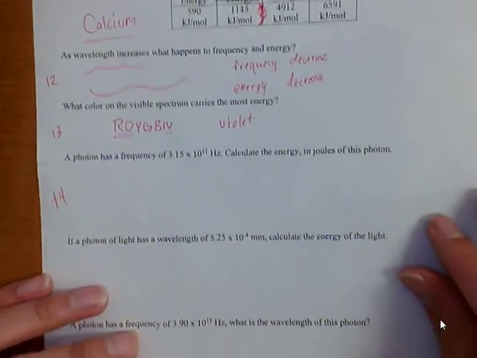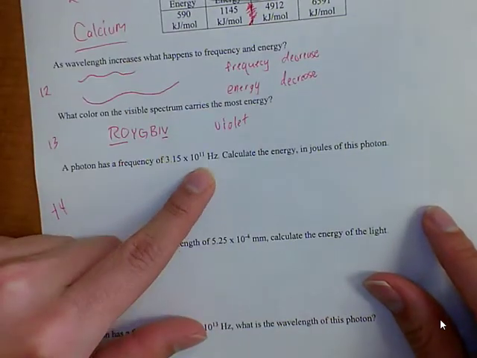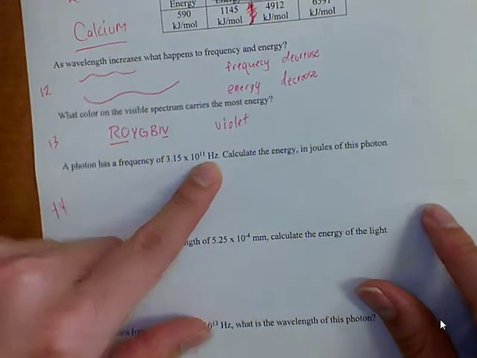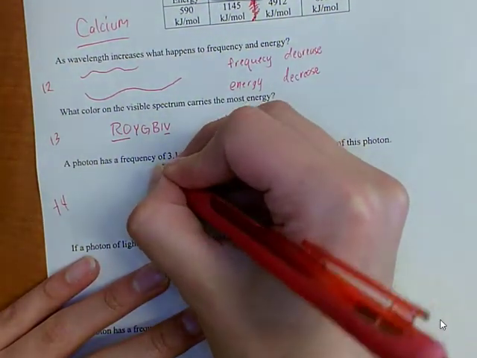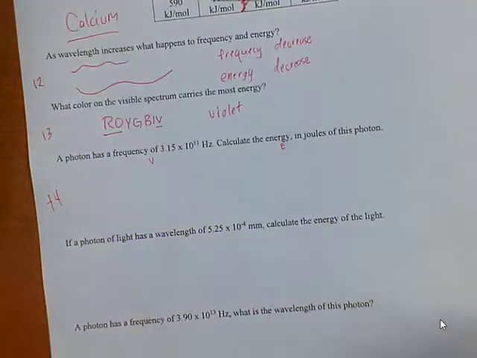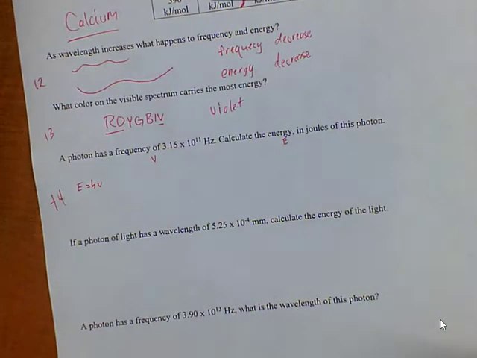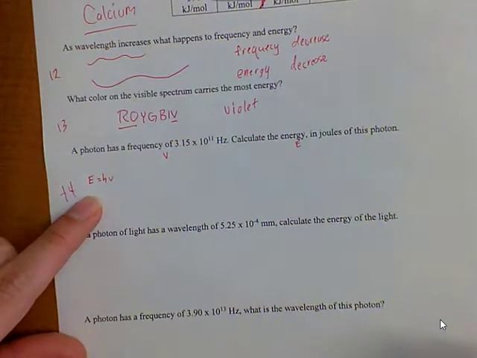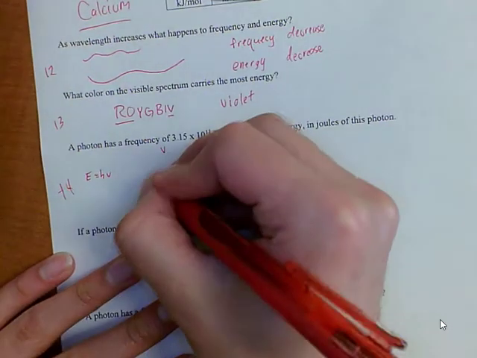All right, let's get to the math problems. All right, a photon has a frequency of 3.15 times 10 to the 11th hertz. Calculate the energy. Okay, so I have frequency and energy. There's only one equation that has v and E, and that is E equals hv. And so they're looking for energy, so I don't need to change the formula. So it's just h times v. So let's plug in h.